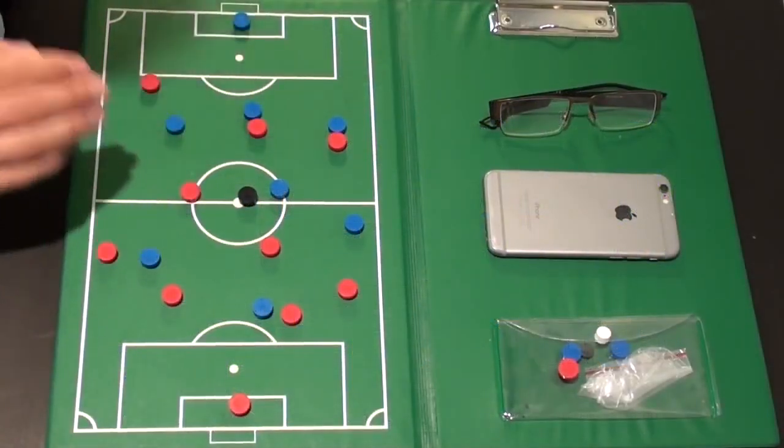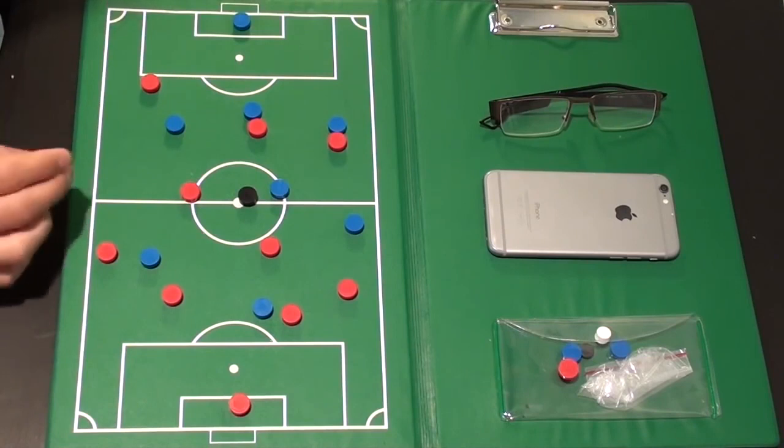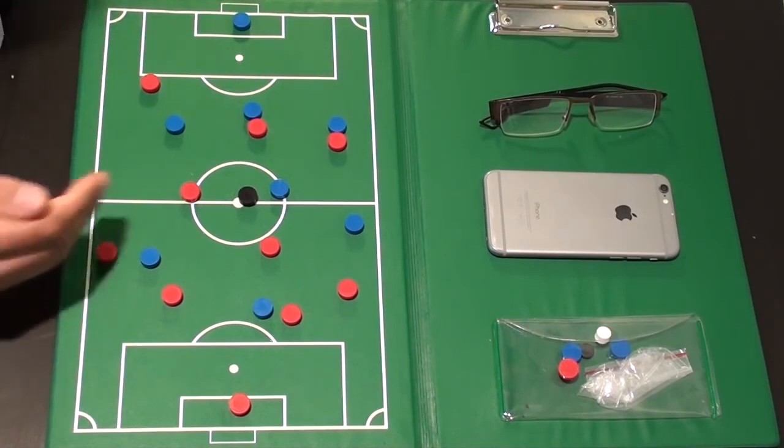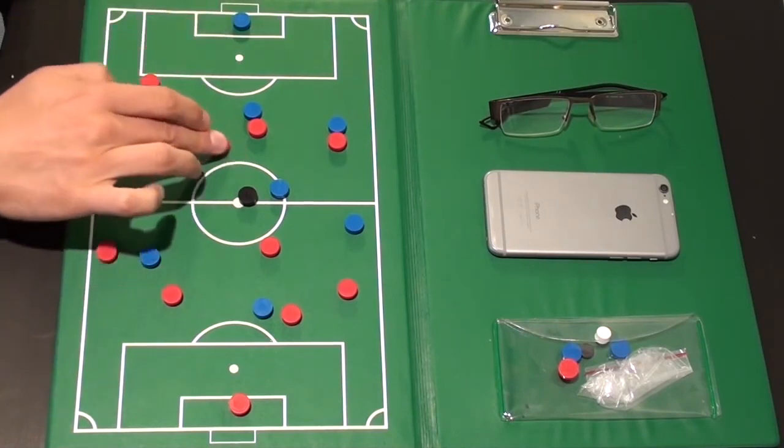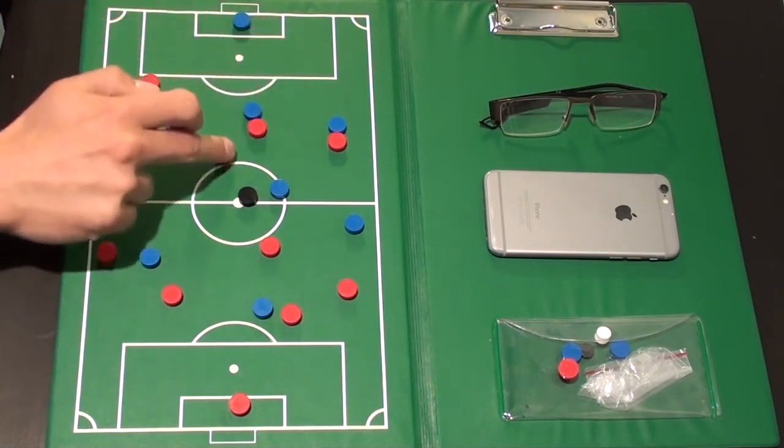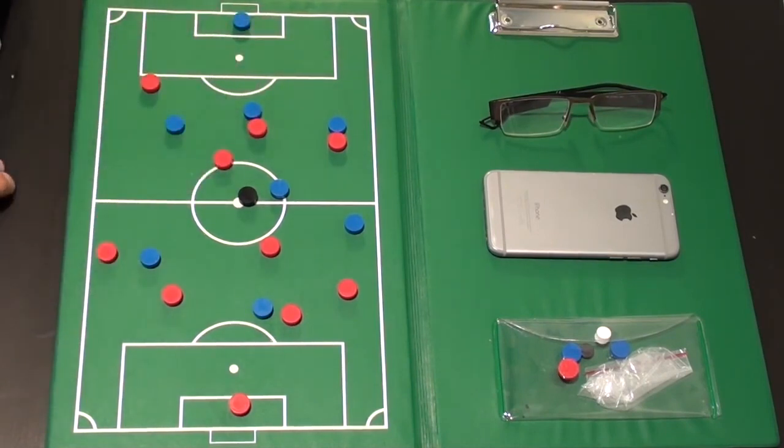Where the ball is, go where the ball is going to be. Okay, so learn to anticipate rather than react. Gamble, especially in this attacking role. Gamble, if you don't get it, that's all right. Get back into shape. Maybe you'll get the next one.